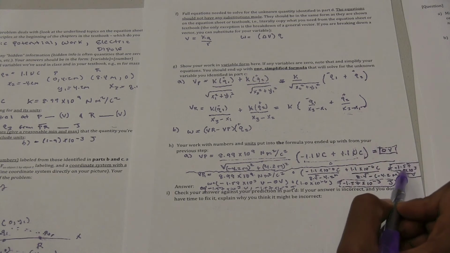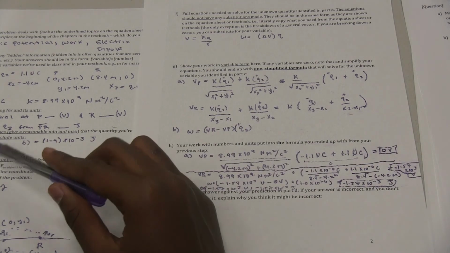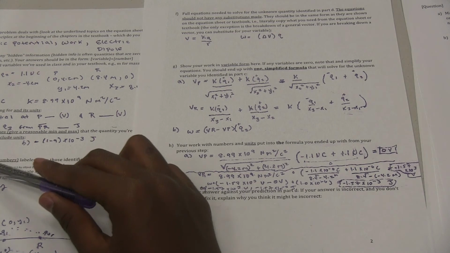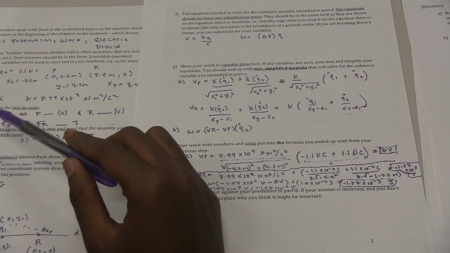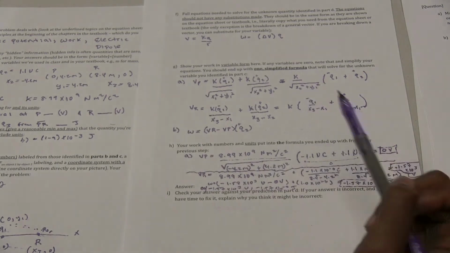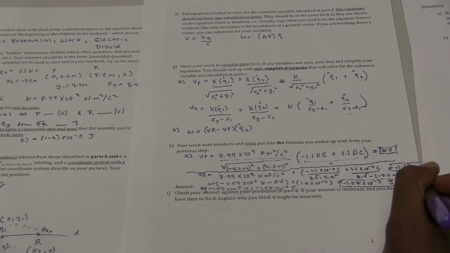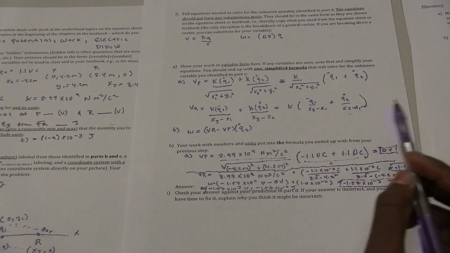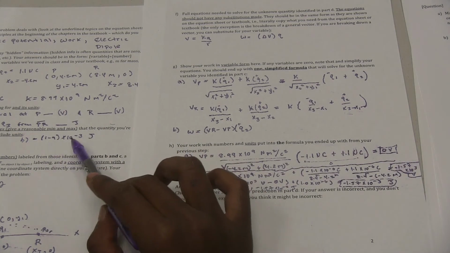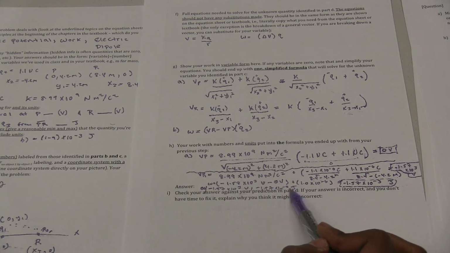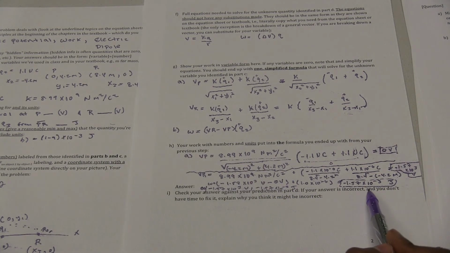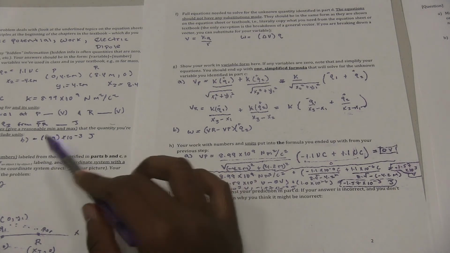The next one was VR. We predicted VR to be in the range of times 10 to the 3, negative, between a value of 1 to 9, and we got that prediction right. It was times 10 to the 3, and for our work we said it should be times 10 to the negative 3, which we got right here, and it was supposed to be negative.